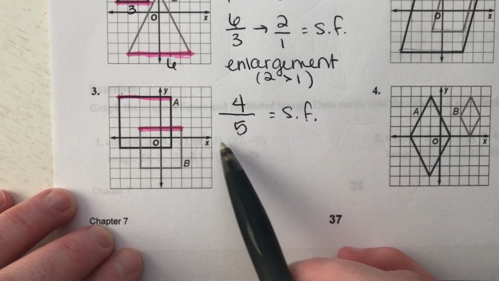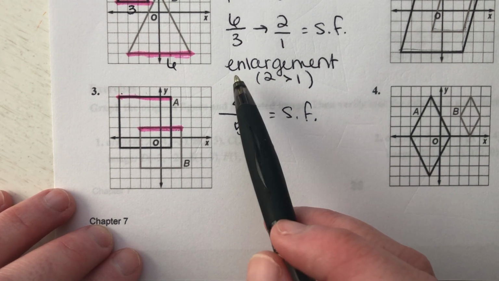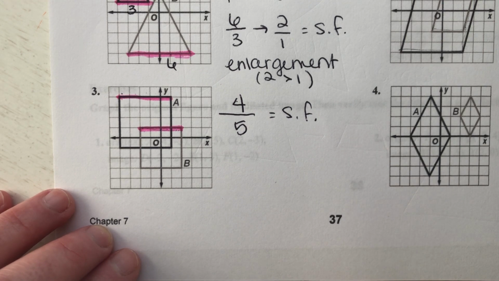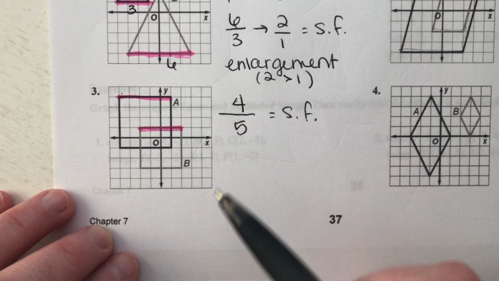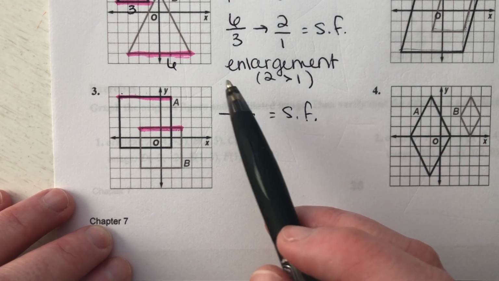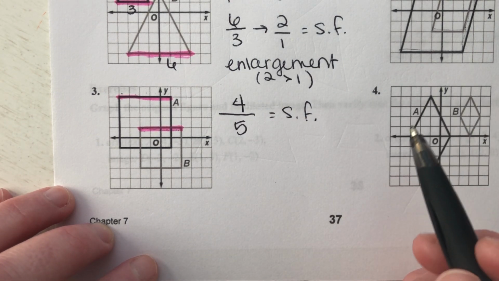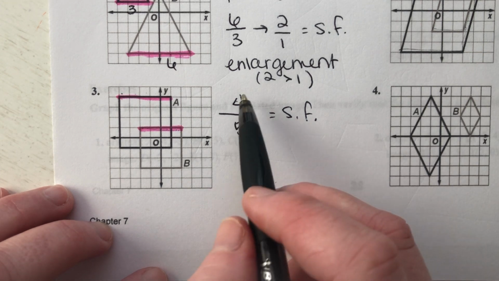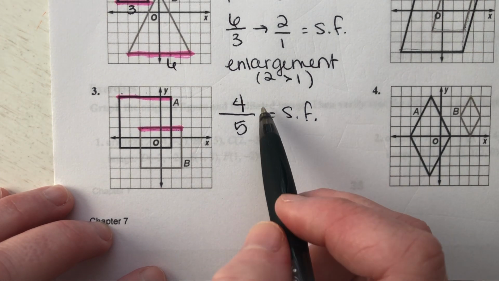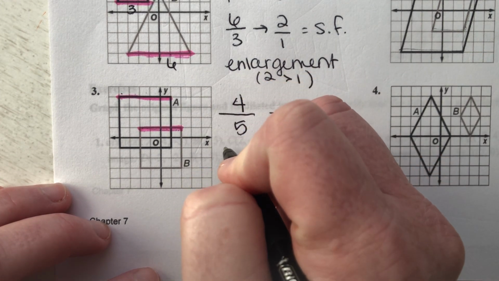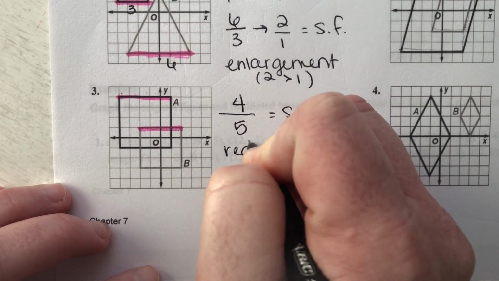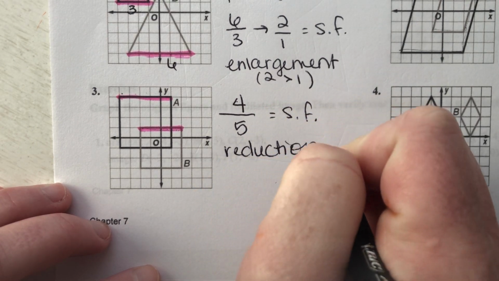If you had a pizza and it was cut into 5 slices and you ate 4 of those, is there any pizza left? Yeah, because you didn't eat the whole pizza. You only ate 4 out of the 5. Well, still a lot of pizza, but you didn't eat the whole thing. You ate less than 1 pizza, right? So this is less than 1, and when the scale factor is less than 1, it shows that it was a reduction. The dilation was a reduction.